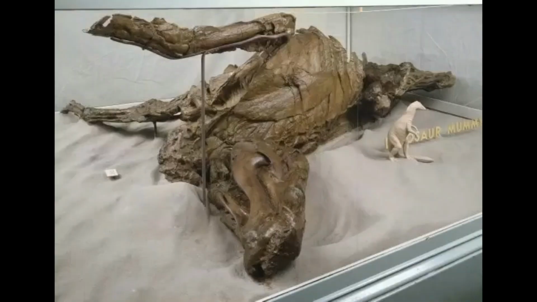And then lastly, we can't do a fossil day without talking about mummies, so we're going to go with possibly the most famous dinosaur mummy, which is Edmontosaurus, an extinct genus of large hadrosaurid dinosaurs that lived throughout North America, from Colorado to Alaska during the late Cretaceous period, some 75 to 66 million years ago.